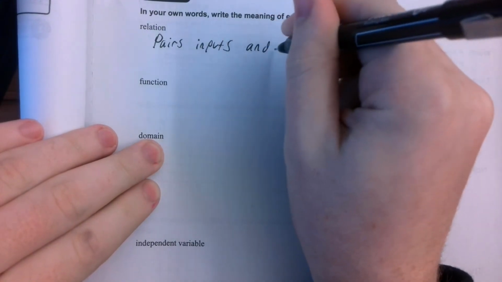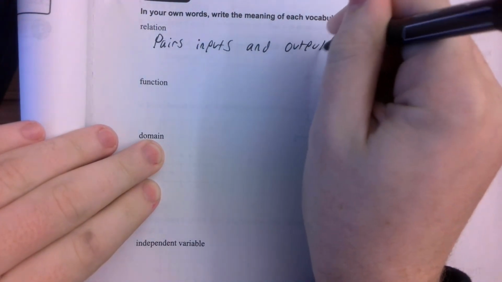Let's take a look. First things first, we have what is known as a relation. A relation is just something that pairs inputs and outputs.